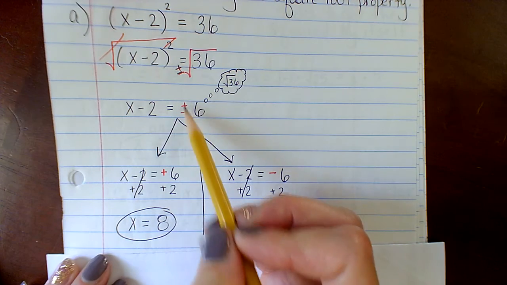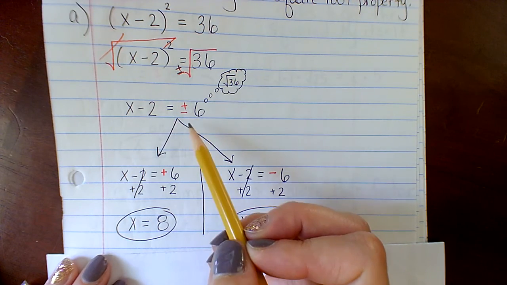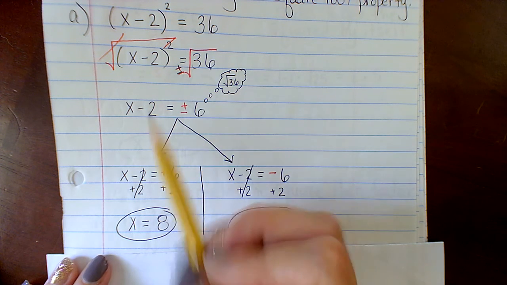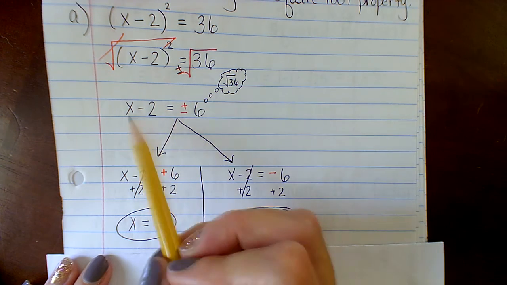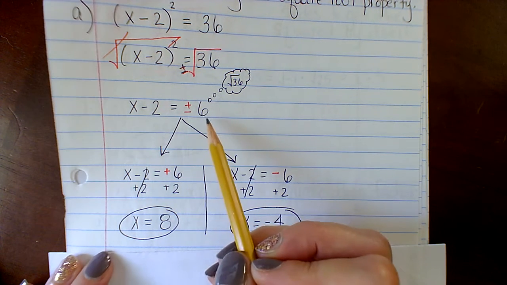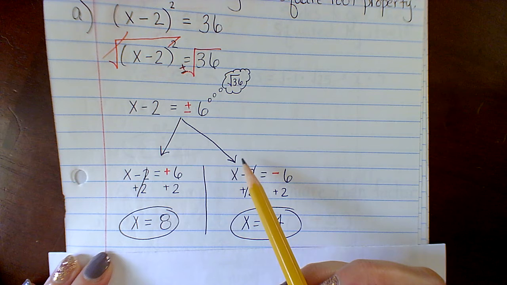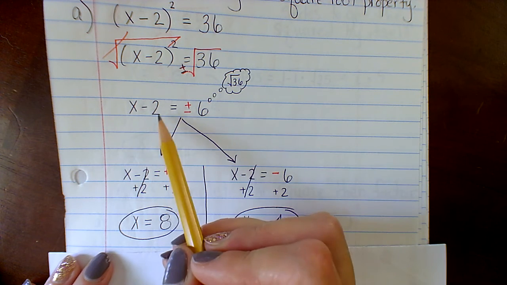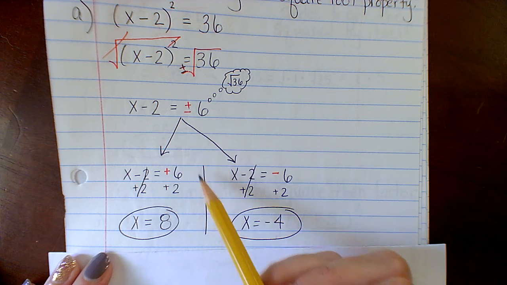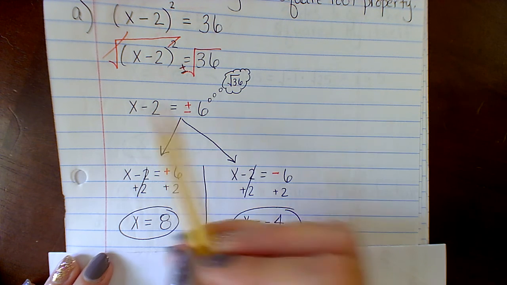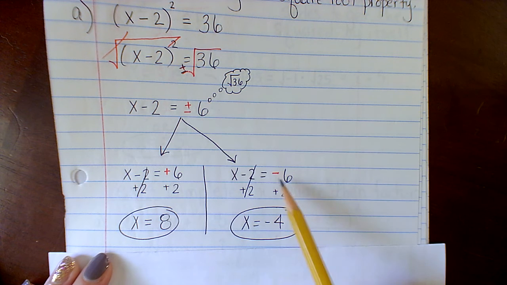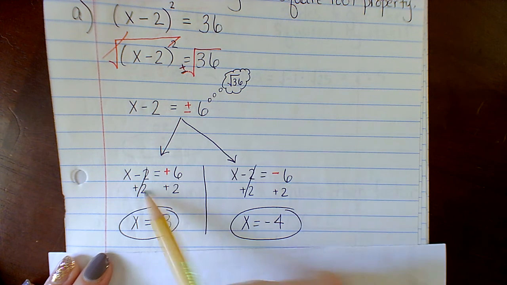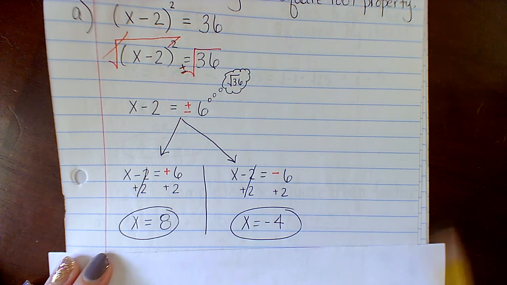There are 2 answers here. There's 6 and negative 6. So I have to add 2 to both ones. So what I did was I split this up into the 2 equations that it is. x minus 2 equals 6. That's positive 6. And x minus 2 equals negative 6. And then added 2 to both sides and got these two solutions.